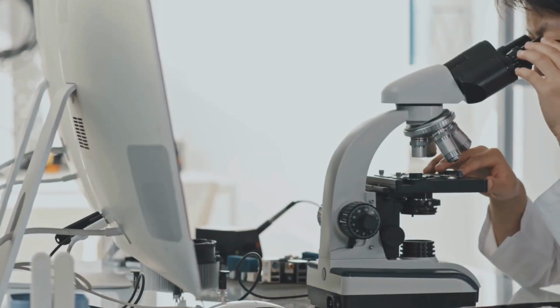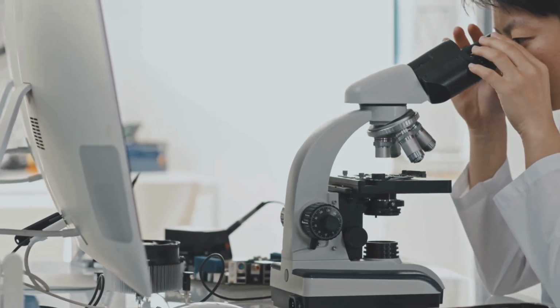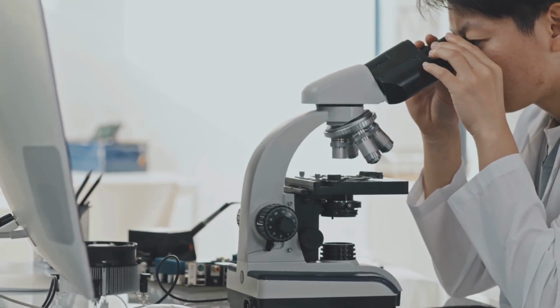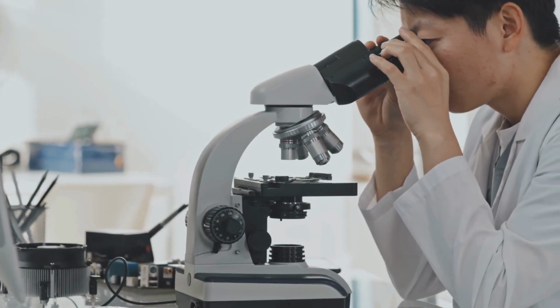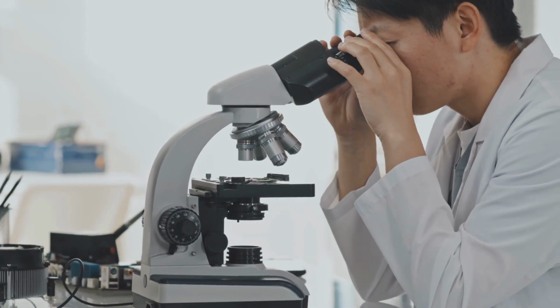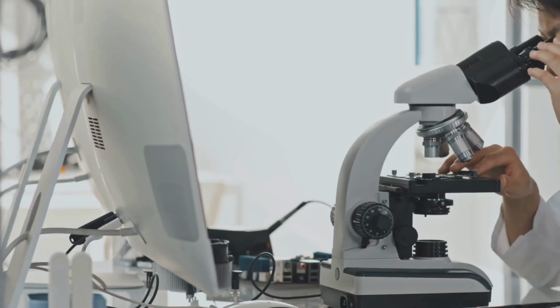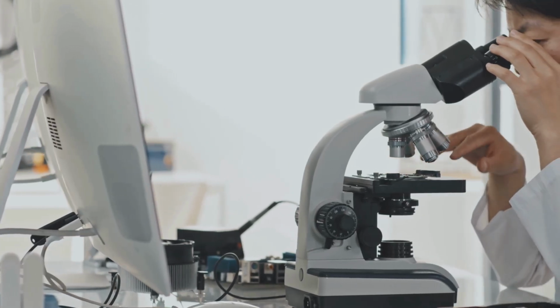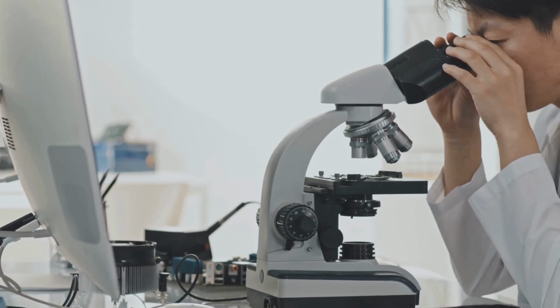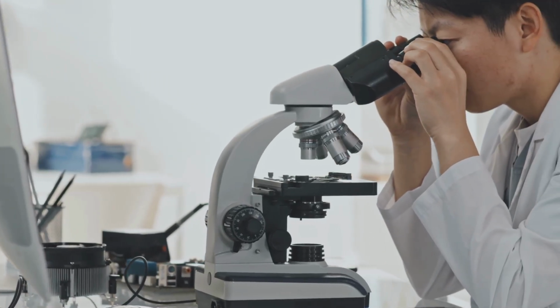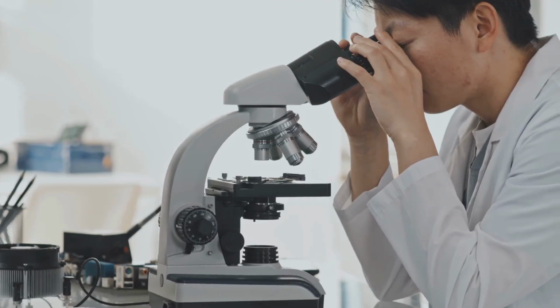The second type is the scanning electron microscope, or SEM. An SEM is like feeling an object with your fingertips in the dark. It scans a focused electron beam across the surface. The beam knocks other electrons loose. Those electrons are collected by a detector. A computer builds a 3D-like image from the signals.